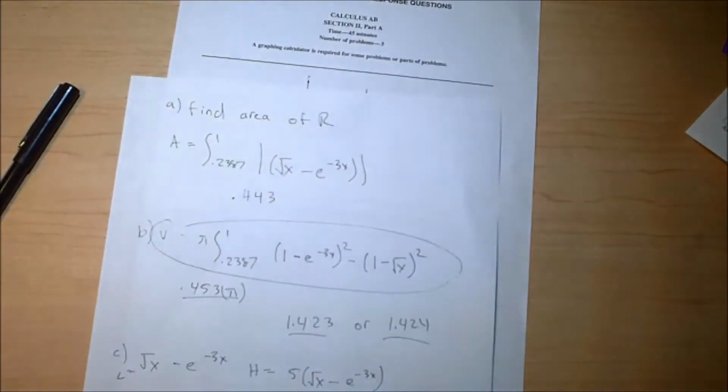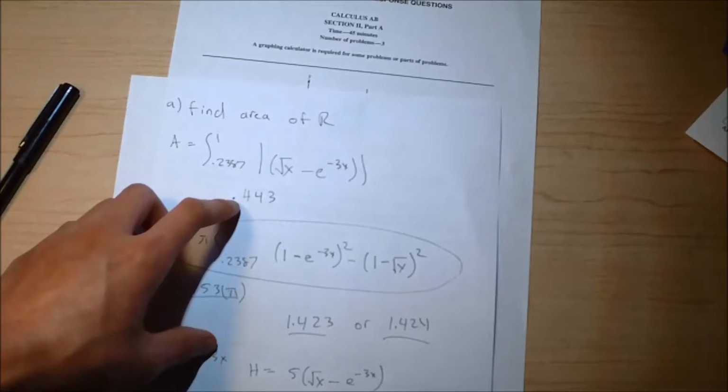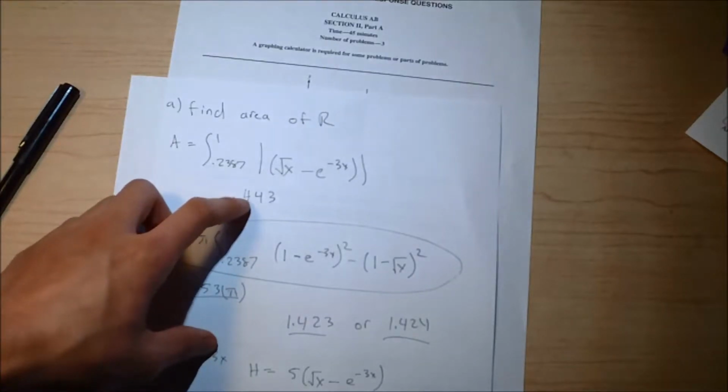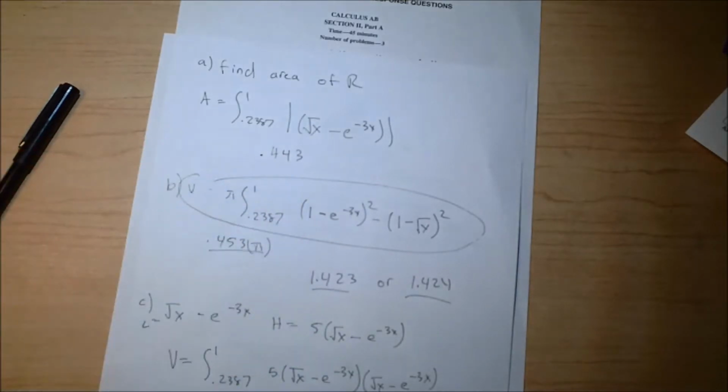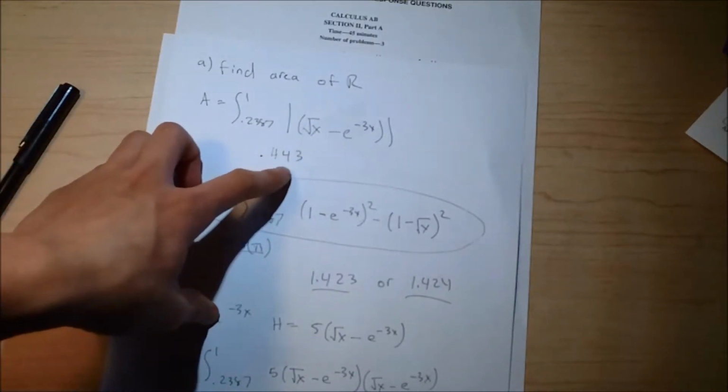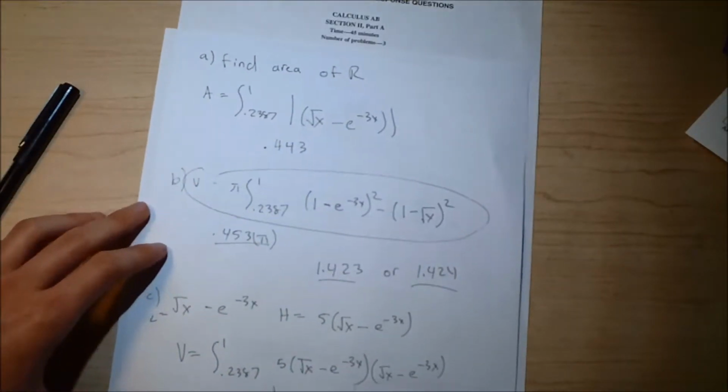If you press enter, you'll get that the answer is 0.443, and remember to round to 3 decimal places. That's what they look for in these equations.